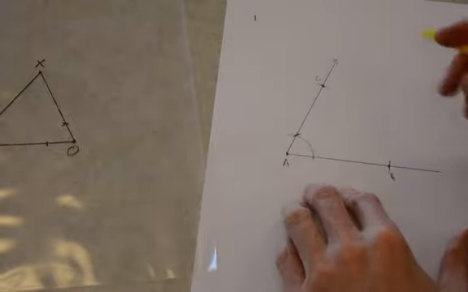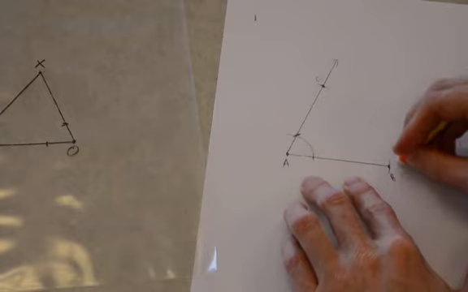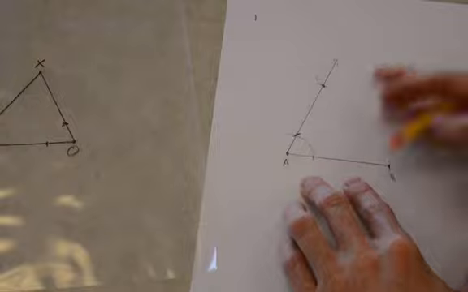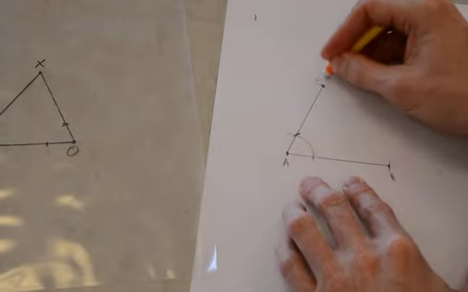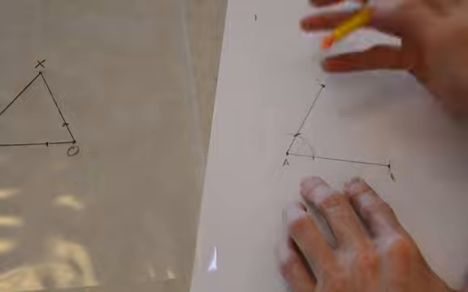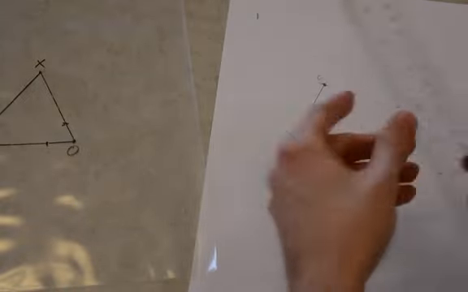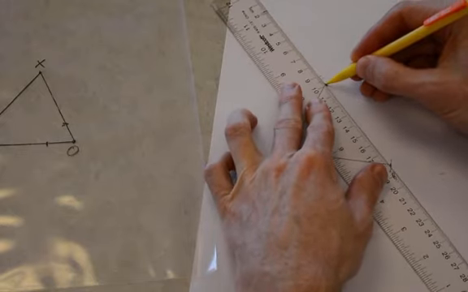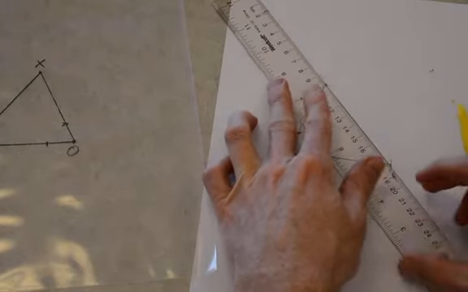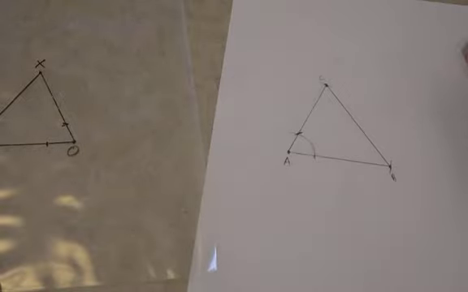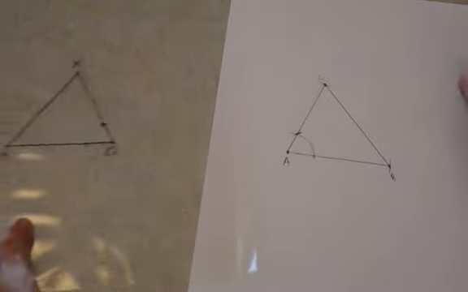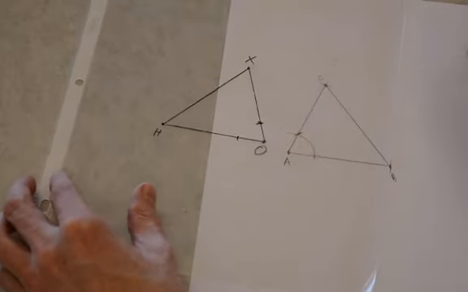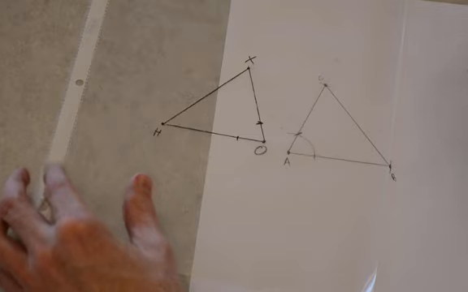I have, let me erase this. I have segment AB, I have segment AC, I have angle A. And from there, only one triangle can be drawn, and that's by connecting points B and C, like that. Okay, now these two triangles are congruent. In the next video, I'll show you how to map the congruency between these two triangles.